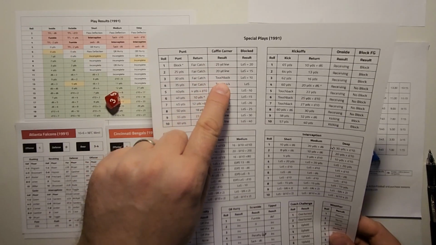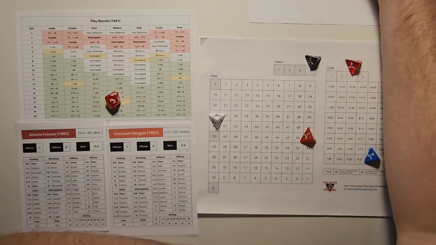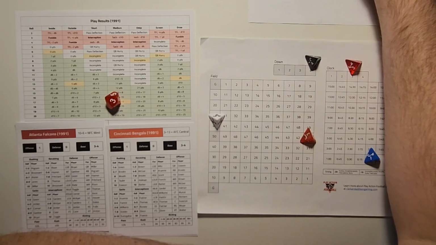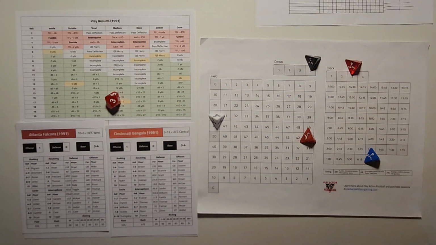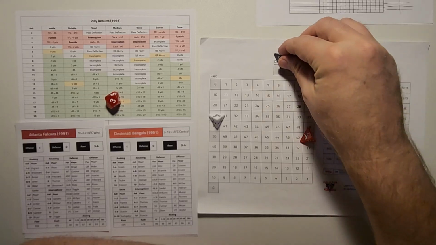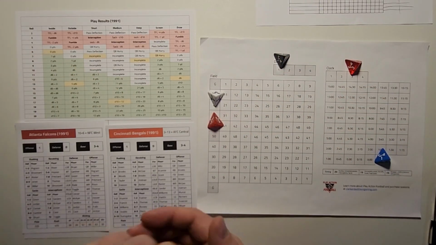We got a 3. A 3 is going to be another touchback. So not exactly what they were hoping for there. They got 1, 2, 3, 4, 5, 6, 7 punts now in the game. And it will be 1st and 10 at the 20 for Atlanta.